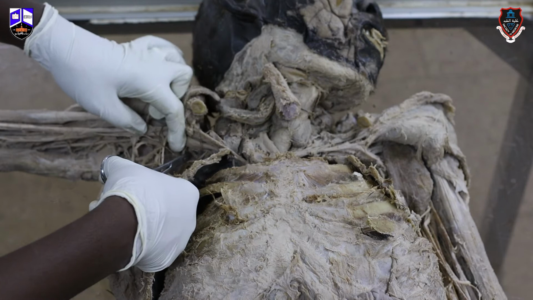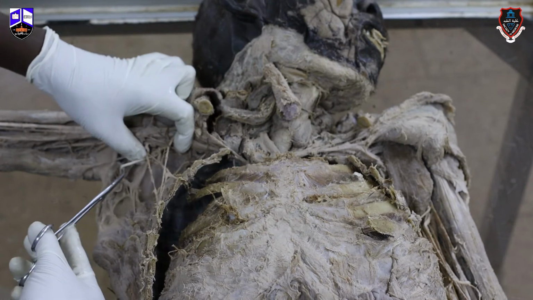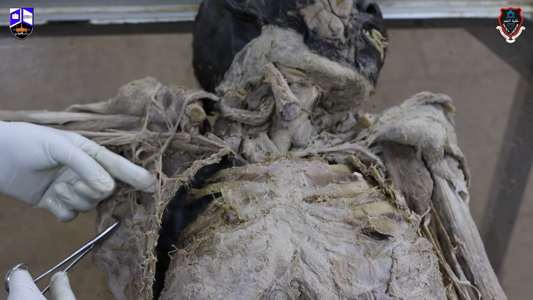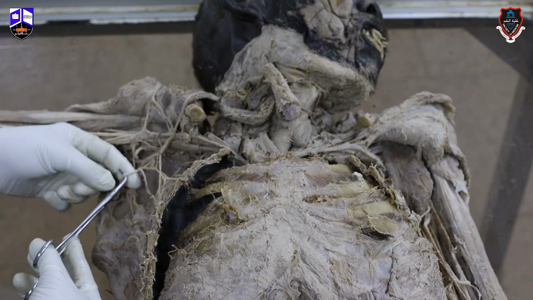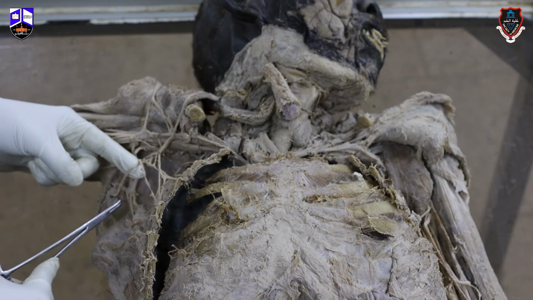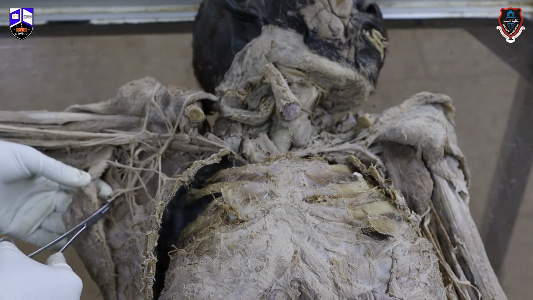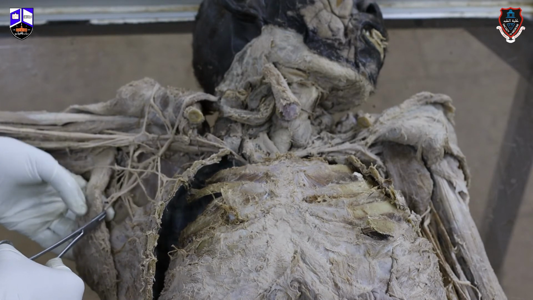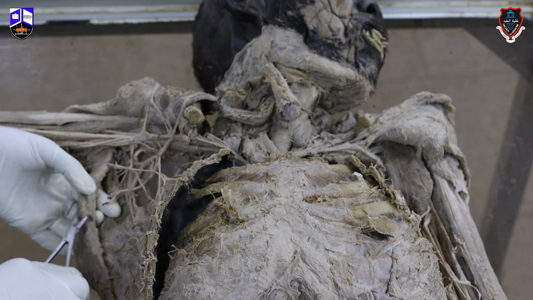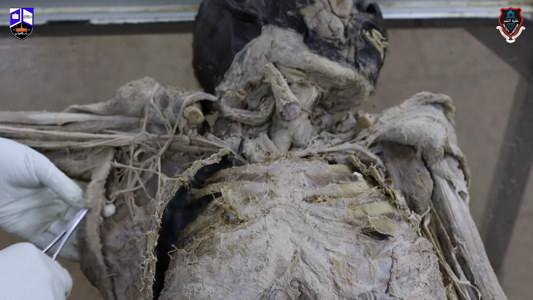In the middle between those two nerves is this nerve, which was formerly known as the middle subscapular nerve, and is now known as the thoracodorsal nerve that innervates the latissimus dorsi that we will see in the next station.